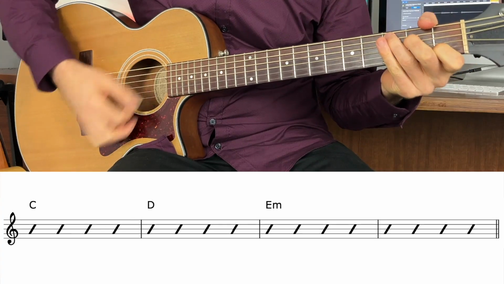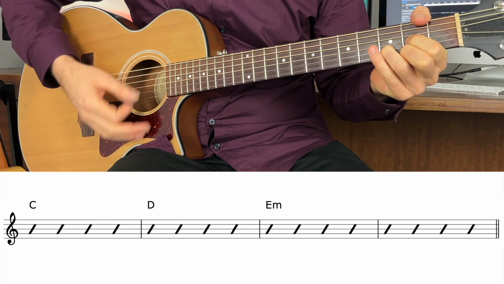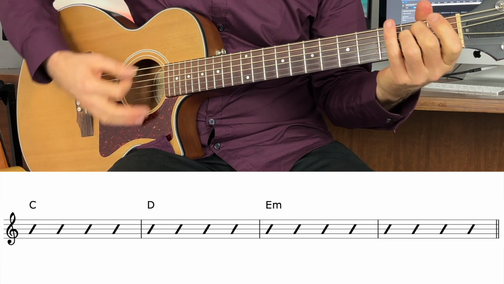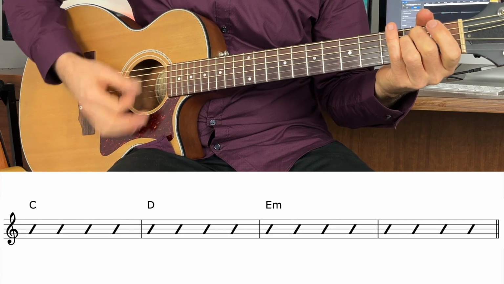So let's say I've got a chord progression that goes C to a D and to an E minor for 2 bars. Okay, that's our chord progression. So C, D, a barrage, E minor. So one way is just to simply correspond with the chord using an octave shape.